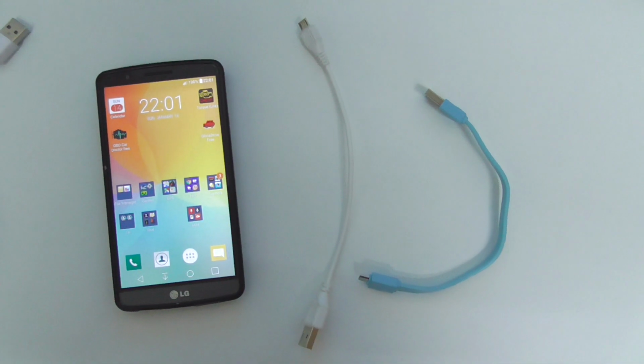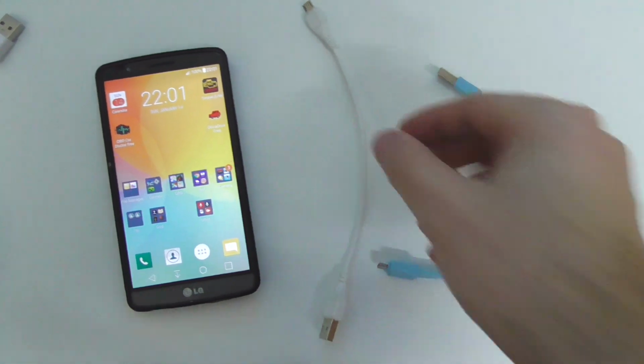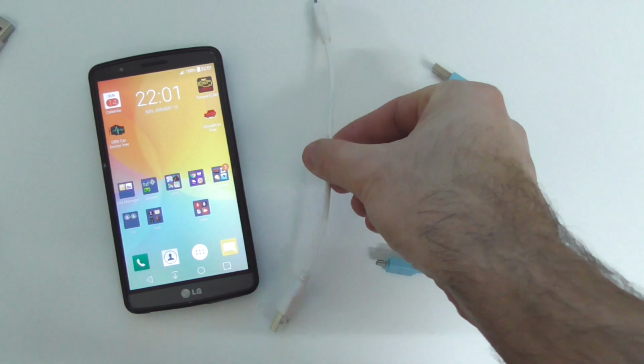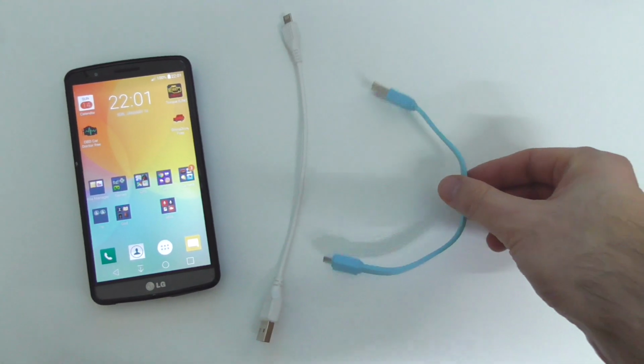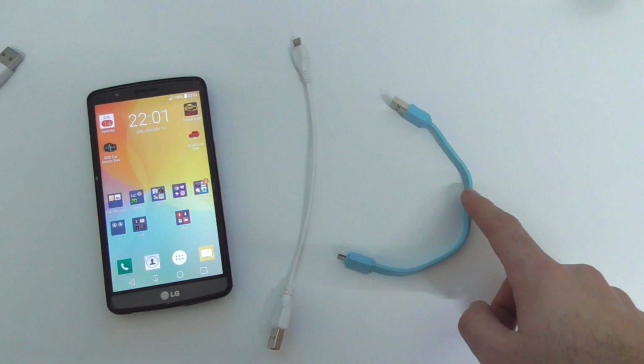So if you can't access your data from a computer, then make sure you're not using a charge cable, but a data transfer cable. Charges and transfers data also.